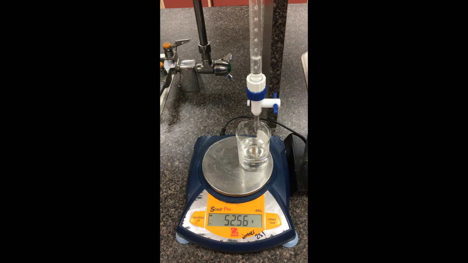So we're going to do one last calculation. I'm going to swap out the salt solution for methanol solution, and then we're going to be able to graph this. Thanks, guys.